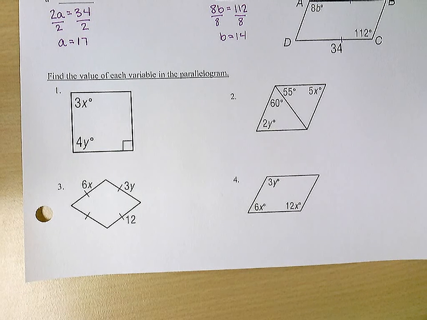Alright, somebody explain number 2 to me. Go ahead, Emily. Okay, so you add 60 and 55 together to get 115. Then you do 5x plus 115 equals 180. Then you subtract 115 from both sides, and you get 5x equals 65, and then divide that by 5, and you get x equals 13. What type of angles are those? Consecutive. They're consecutive, good.